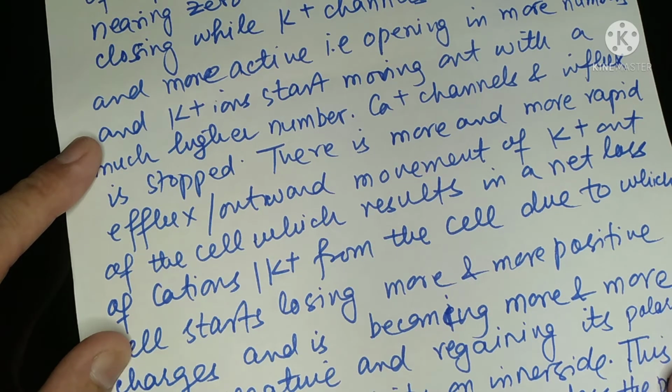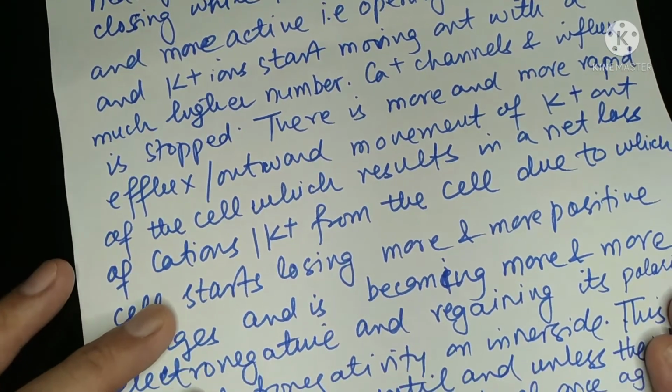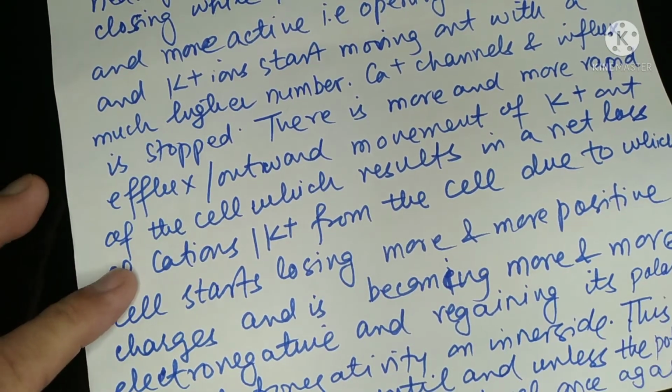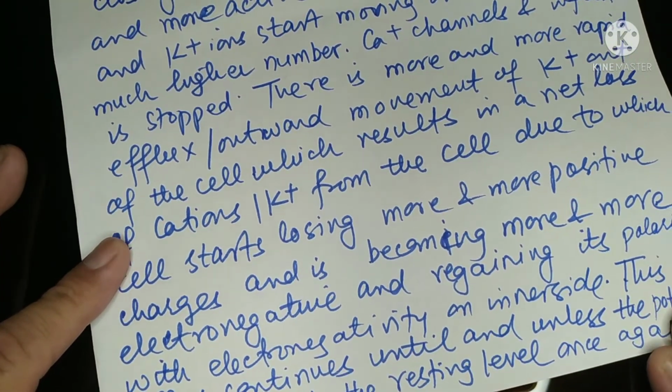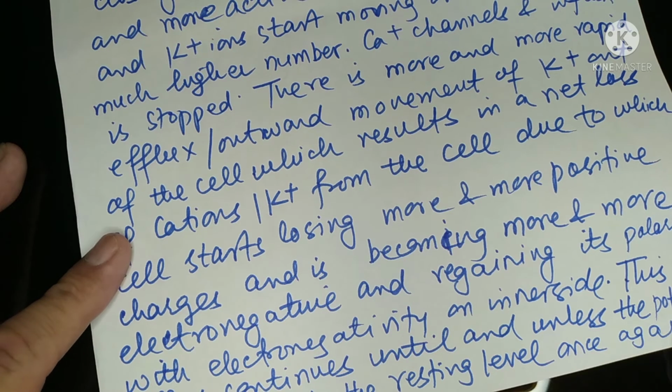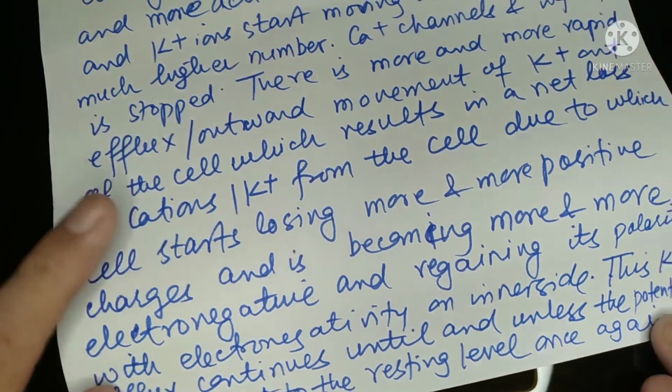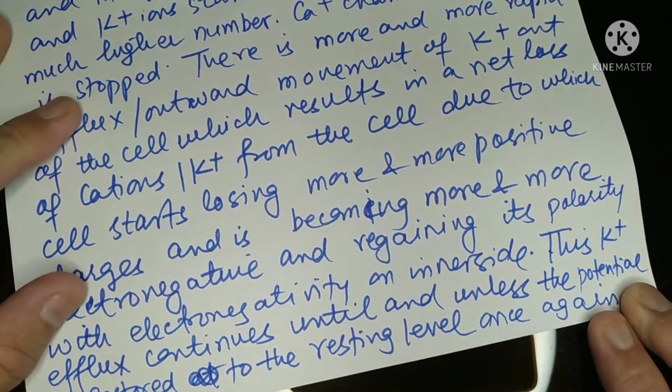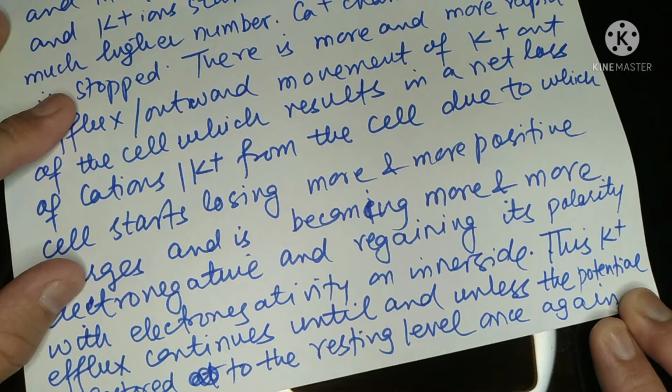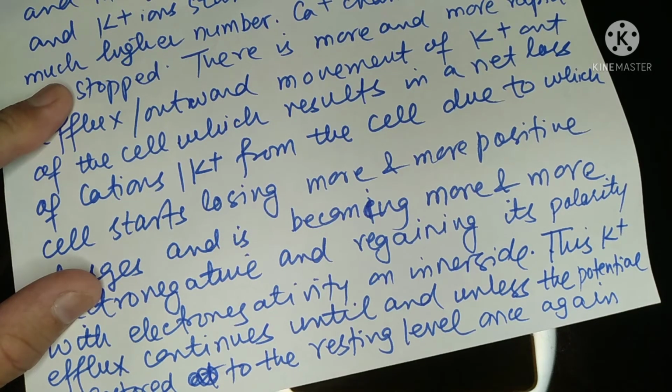electropositivity, so that more and more positive charges are being lost and the cell is becoming more and more electronegative and regaining its polarity with electronegativity on the inner side. This potassium efflux or outward movement continues, so that a time reaches when the efflux reaches its maximum level, and it continues until the potential is restored to the resting level once again from where we started.